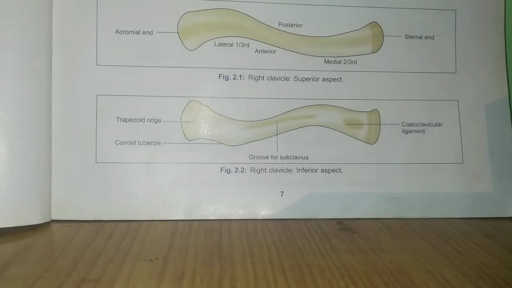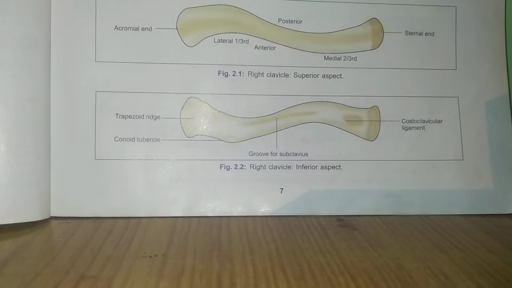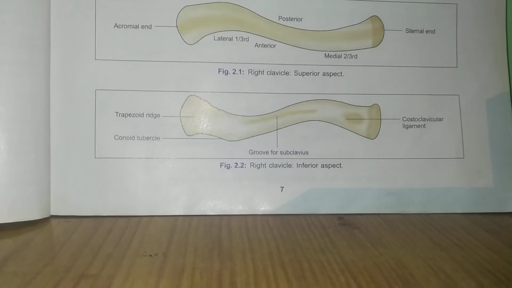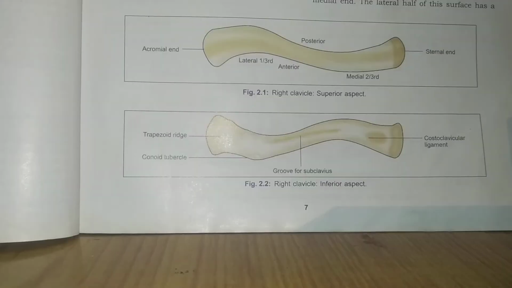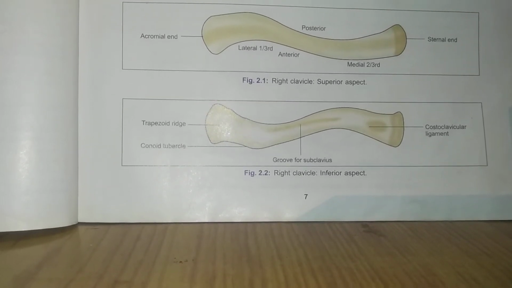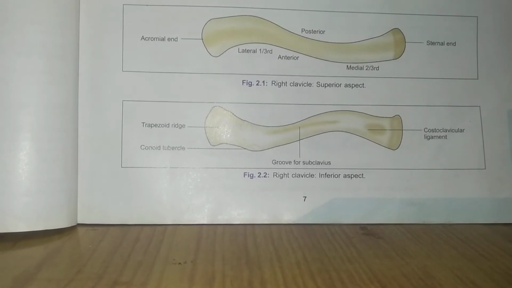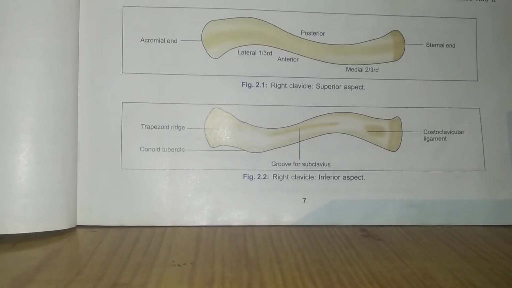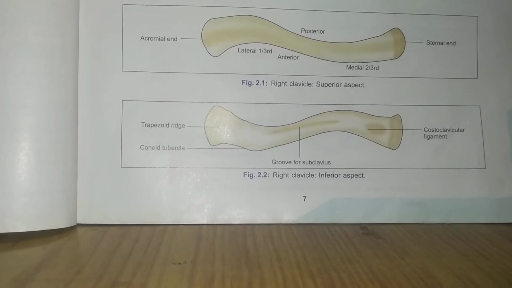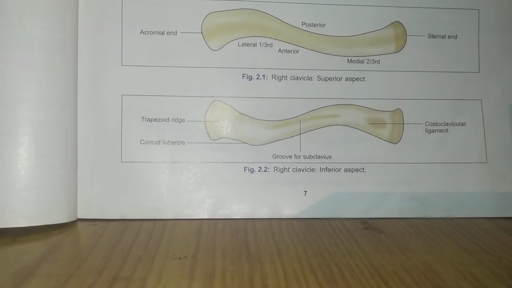Now why are these ends called sternal and acromial? The sternal end is so called because this end of the bone articulates with the sternum, and the acromial end articulates with the acromion process of the scapula. Now coming to the surfaces of that bone, this bone has a superior surface and an inferior surface. Now how can we determine which surface is which? The superior surface is smooth and the inferior surface is rough. And there are two things you can observe in the inferior surface: the trapezoid ridge and the conoid tubercle.